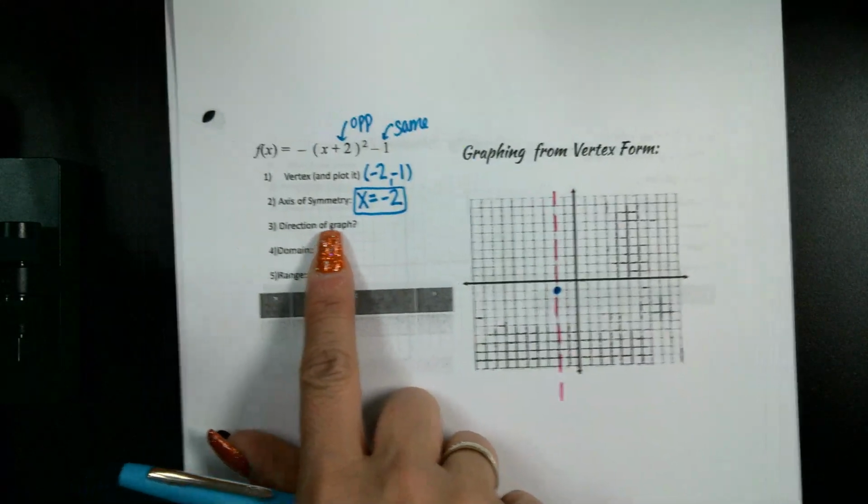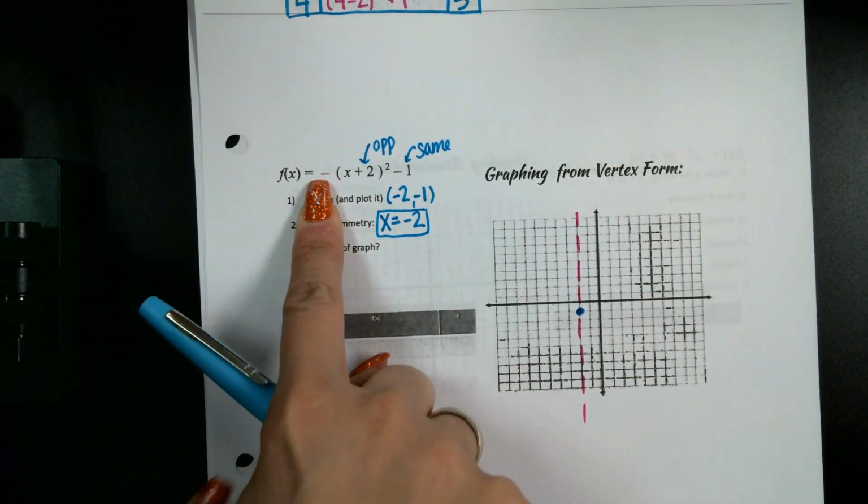Will it be facing up or down? It's going to face down because there's a negative sign out front.